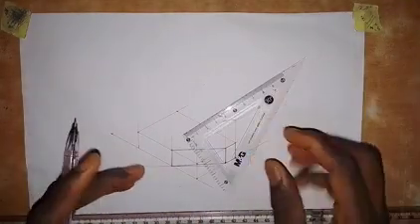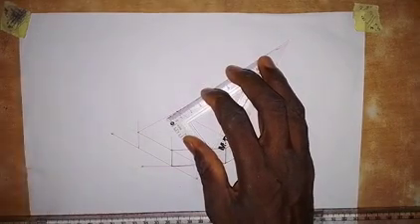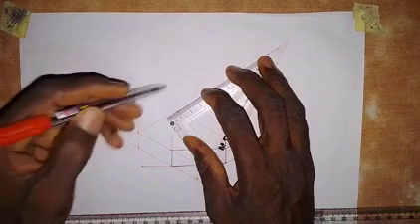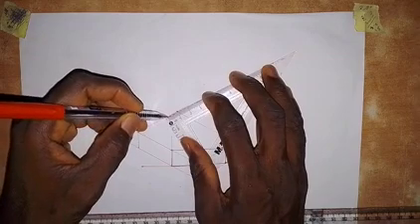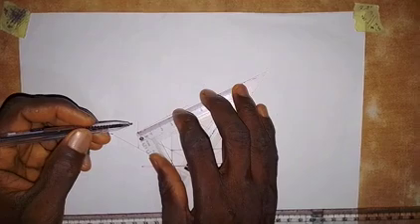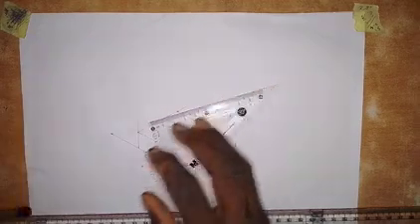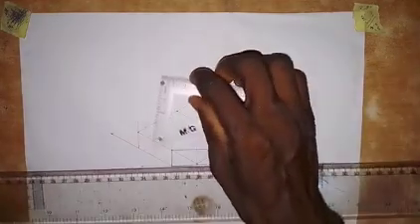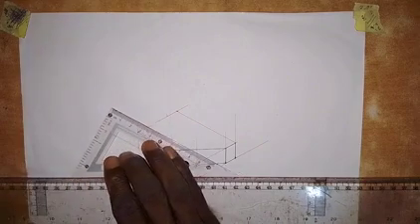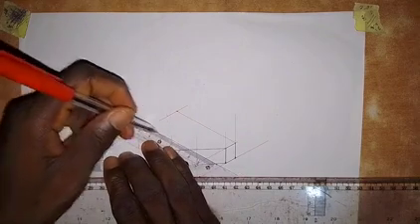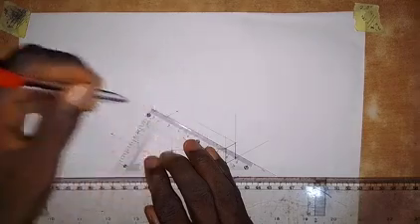So what I'm going to do now is that the thickness is 10. So we are going to take 10 millimeters from this point. So from this point we take 10 millimeters on this line. So this is 10 millimeters. And then from this point also we take 10 millimeters inward. And then we are going to draw a line from this point here in this direction. Okay. And then we also come here, we do the same thing, draw a line.